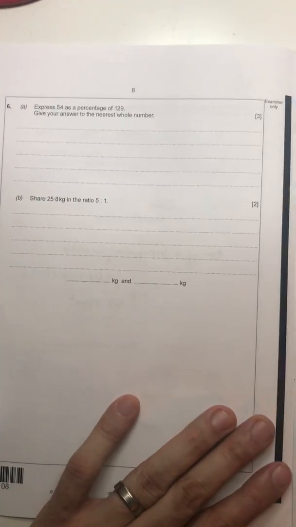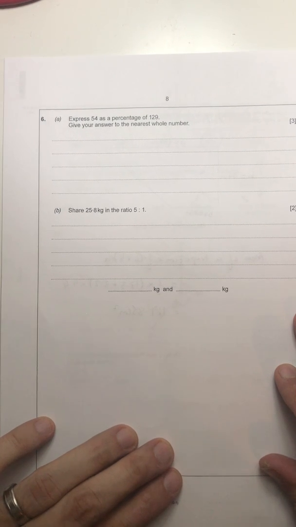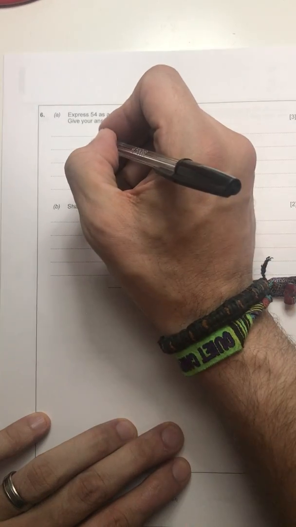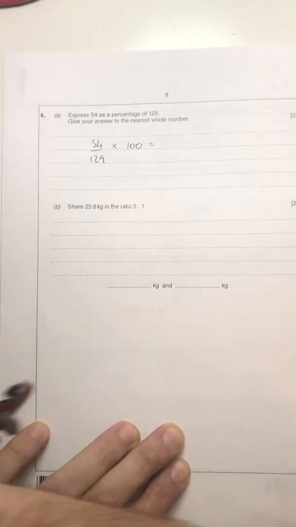Okay, question 6. It says express 54 as a percentage of 129, give your answer to the nearest whole number. So if I'm going to do that, I write it as a fraction first of all, so 54 over 129, and to change it into a percentage, I'm just timesing by 100.